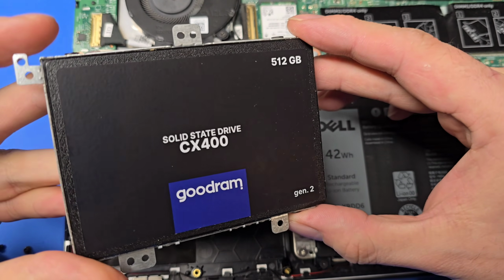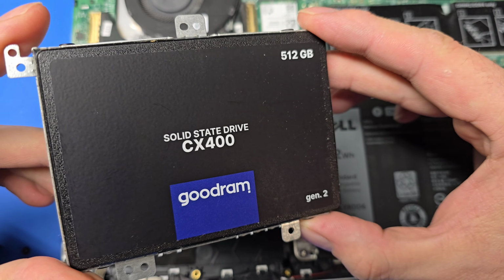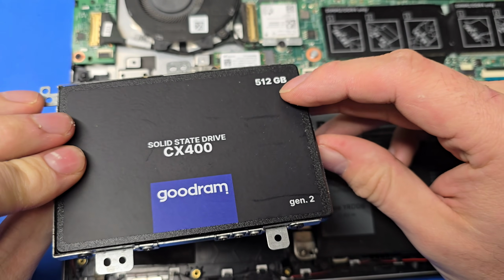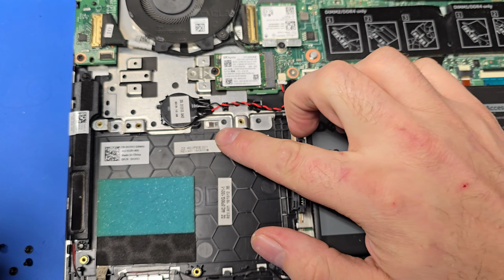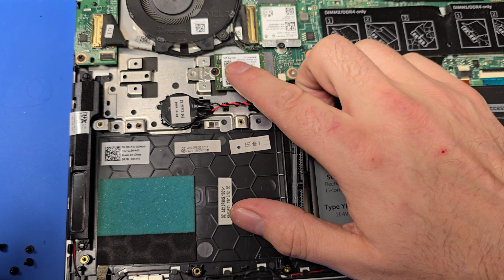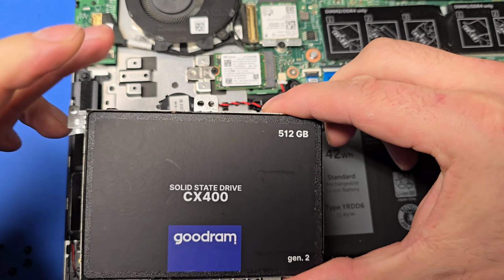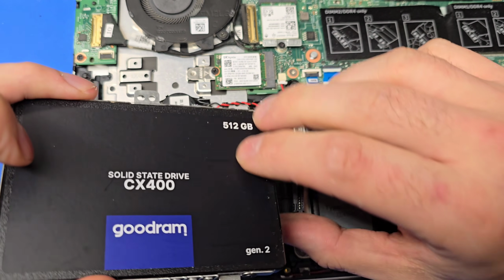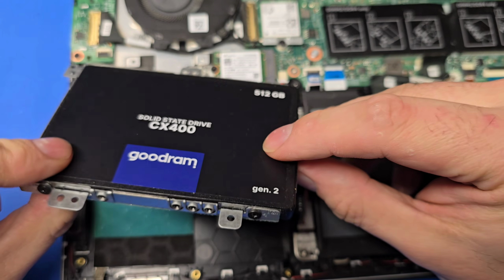Right, this drive is out, and this is a Good RAM, 512 GB. So we've got this solid state drive, Good RAM, and we've also got this NVMe, which is a SK Hynix. So I'm not sure about both of these brands. Not really heard of them before. Kind of off-brand hard drives.